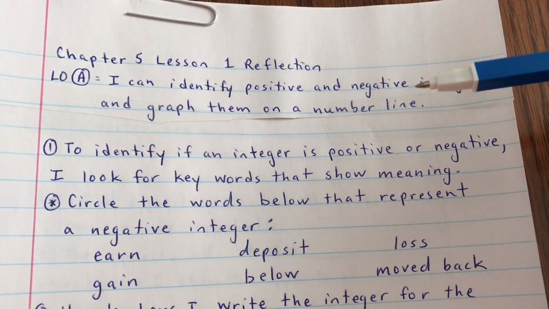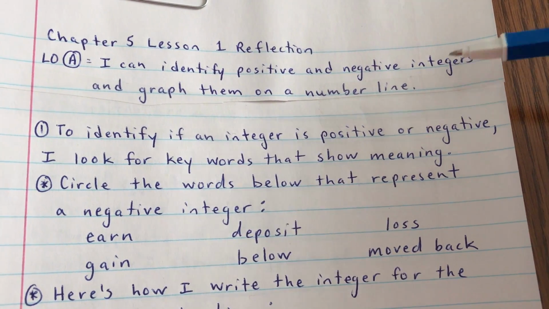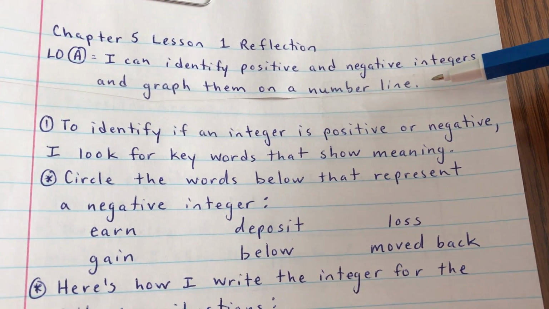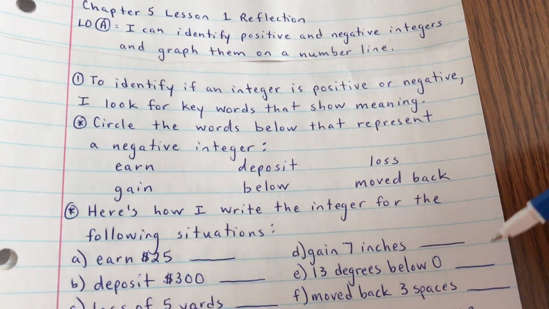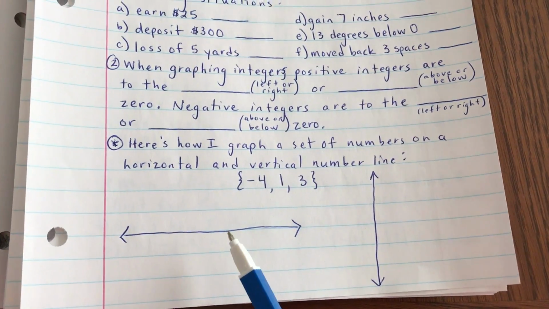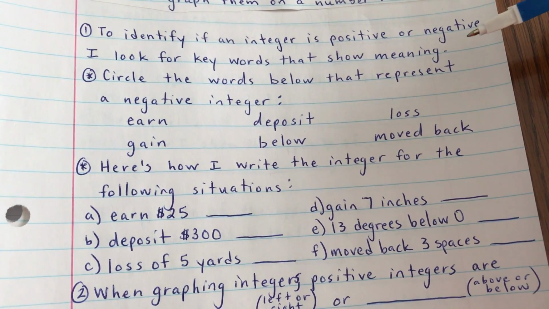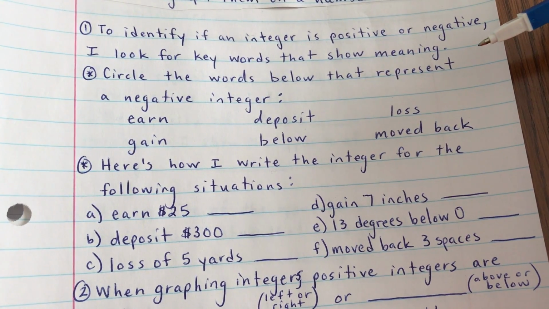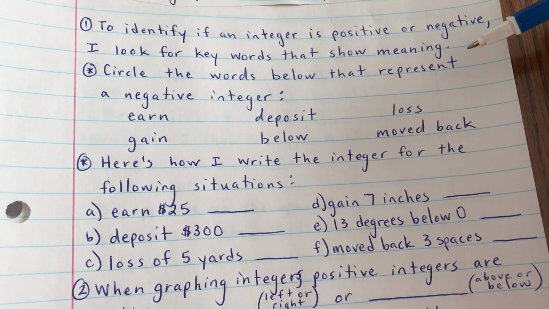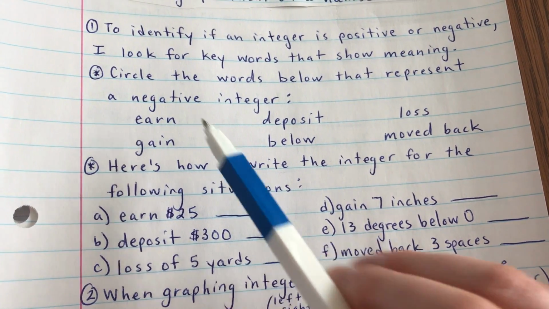All right, for the reflection, the learning objective is I can identify positive and negative integers and graph them on a number line. So the first part is identifying, and then the second part is graphing. And there will be a horizontal and a vertical number line. So to identify if an integer is positive or negative, I look for keywords that show meaning. Circle the words below that represent a negative integer.